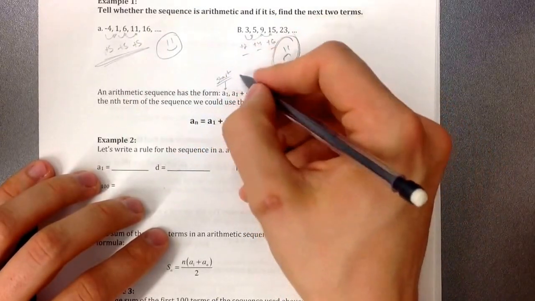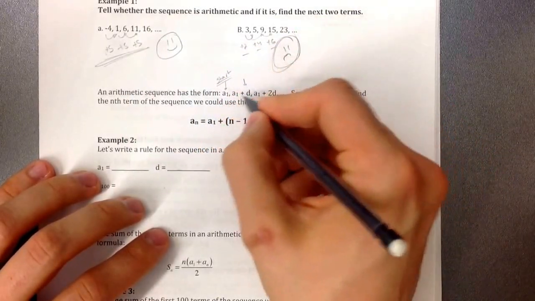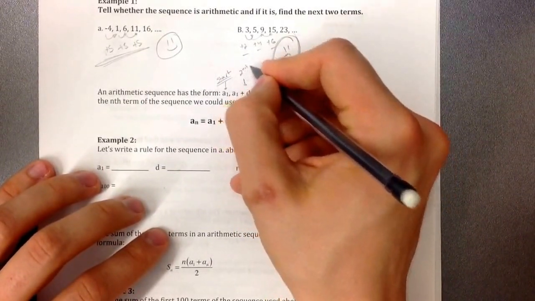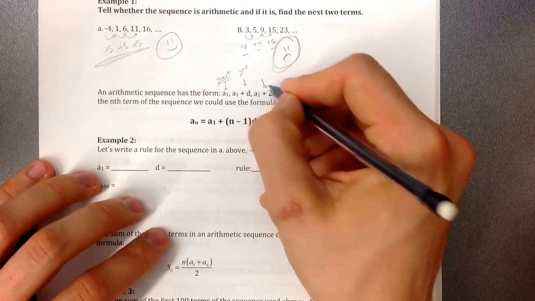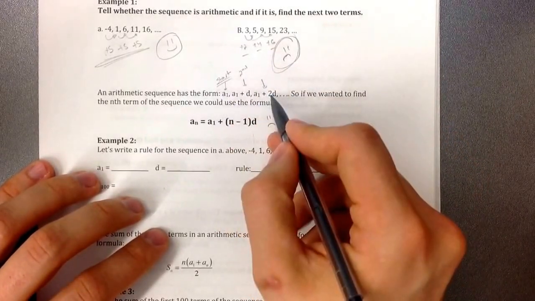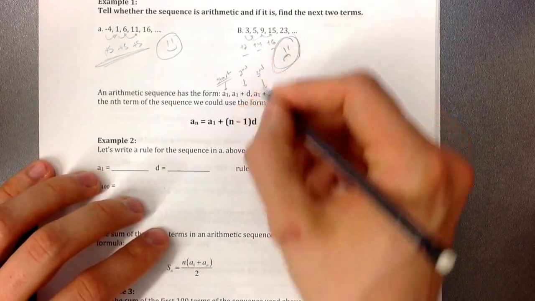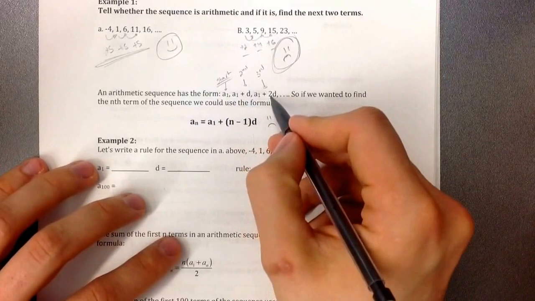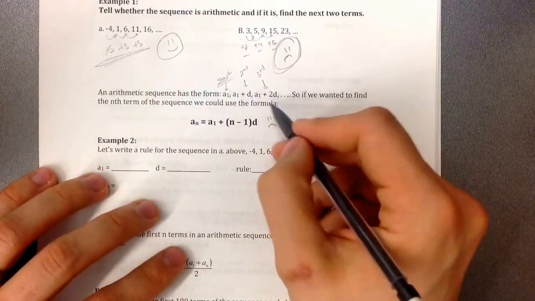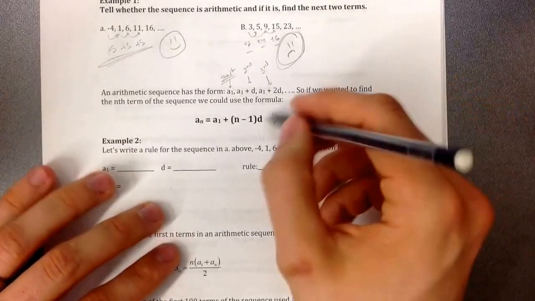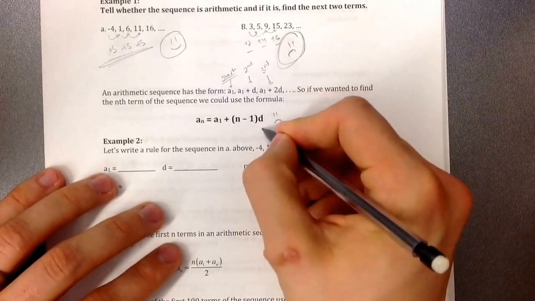Once you start, I know that I'm going to add that change one time. That's the next number, number 2. I'm going to add that change again. So I've added it once to get here, and I add it twice to get to that third number. So start here, add that 5, add another 5, and add another 5. So it'll be 3d, and then 4d, and then 5d. So it gives us this formula.